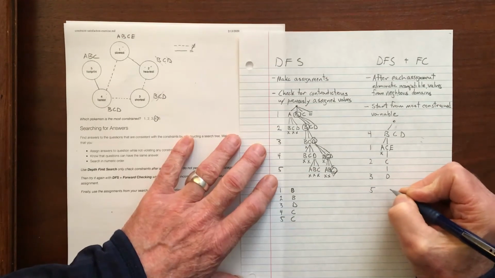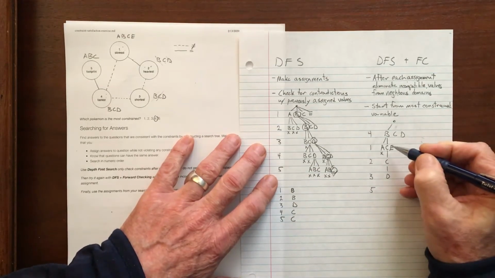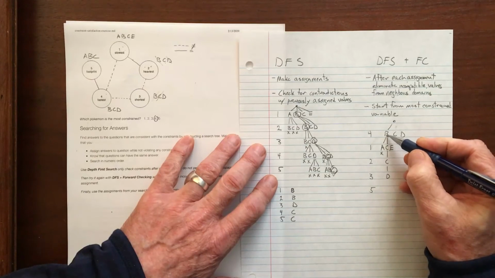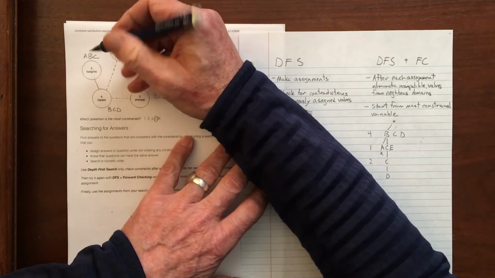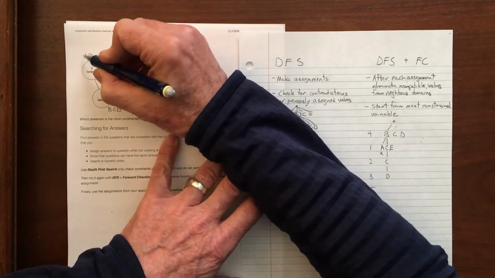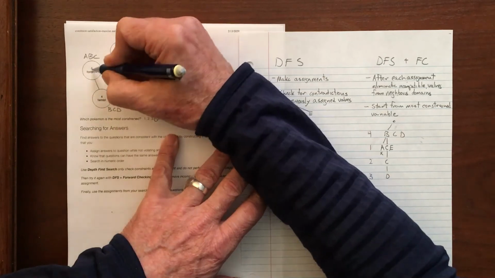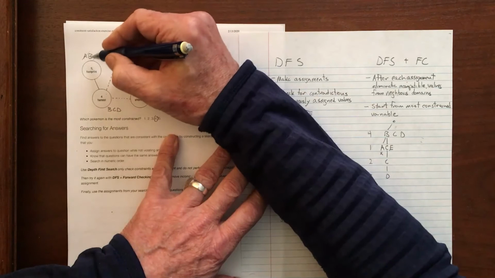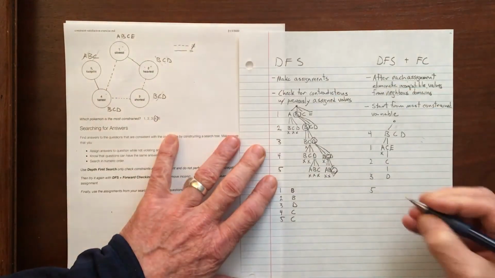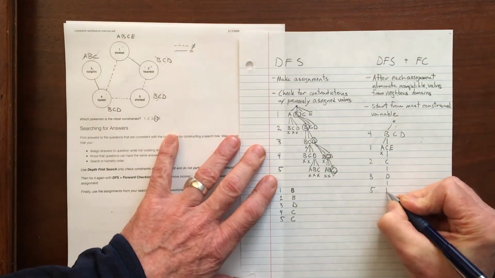And finally, 5. We have, let's see, at 4 we have B. And so, if I selected B here, and actually I did this incorrectly. If I select B here and they have to be equal, that means I eliminate the ones that are different. So that only left B for the domain of number 5.